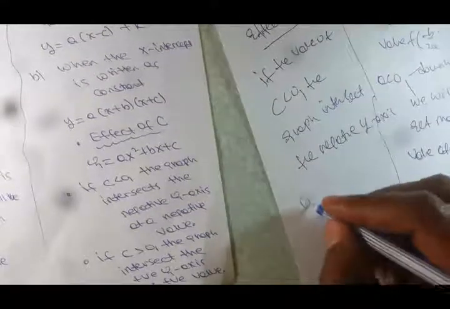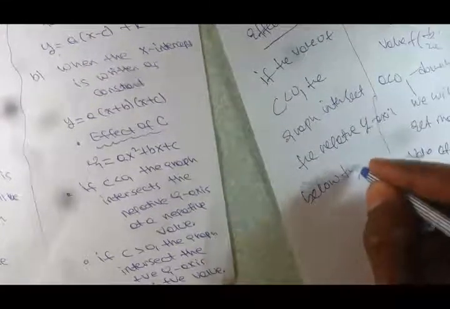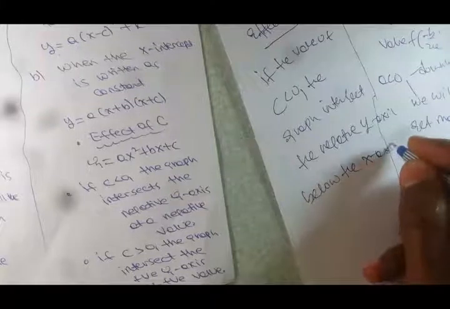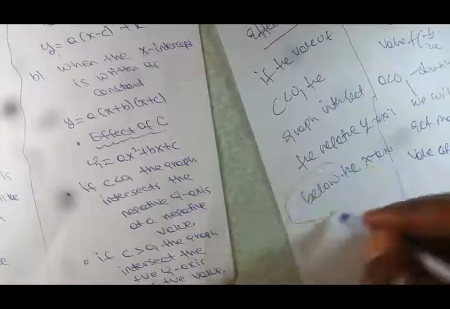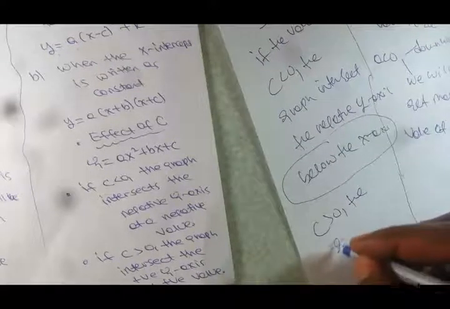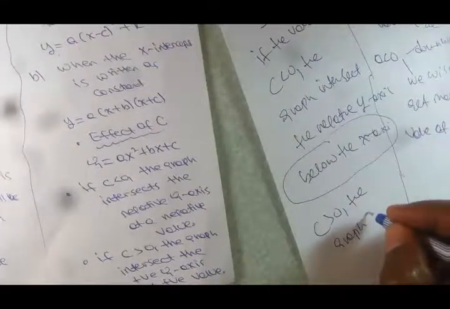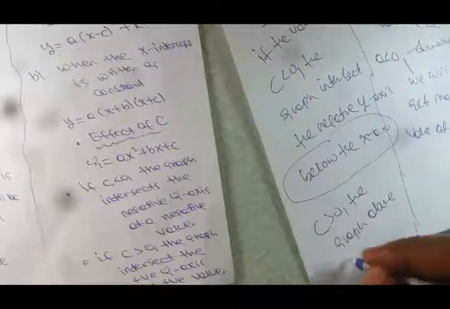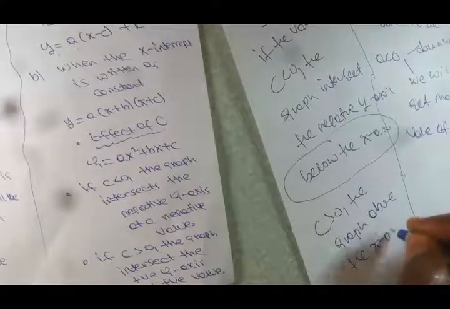If c is greater than 0, the graph intersects above the x-axis.